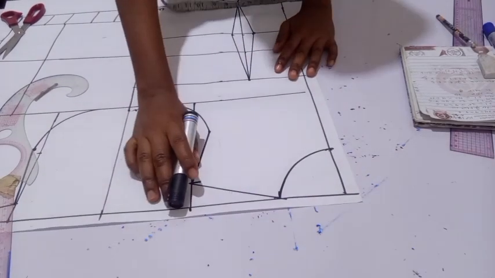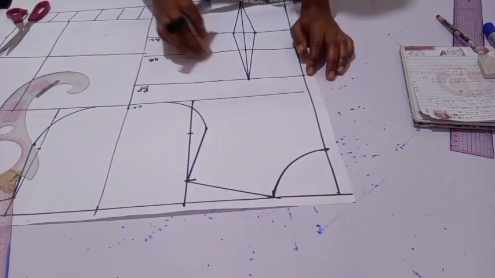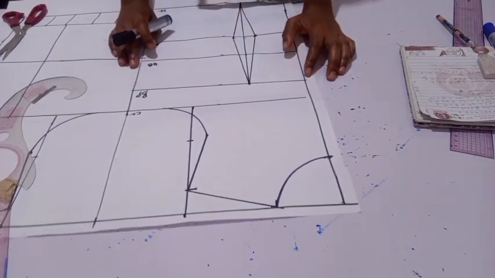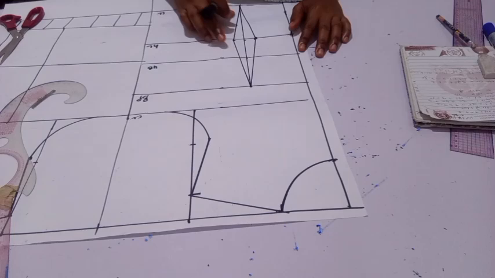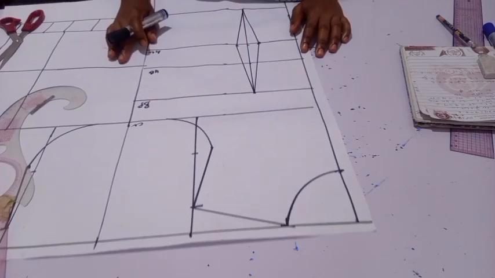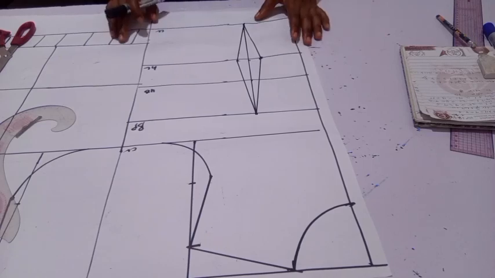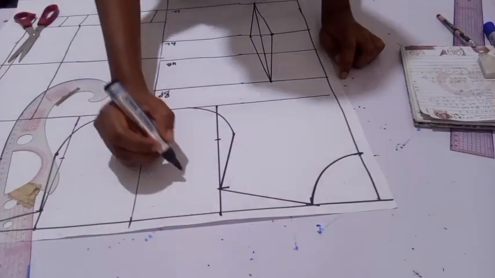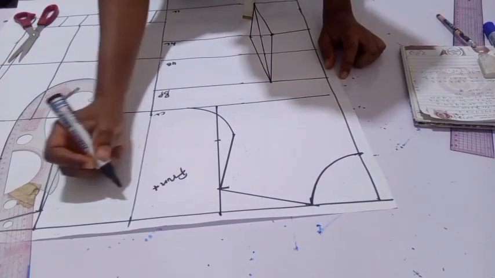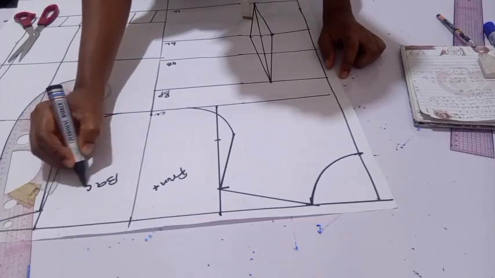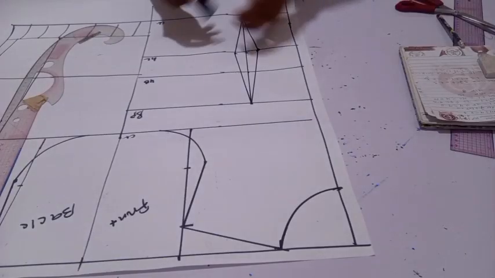So I went ahead to label my borderline, as you can see: my chest line, my bust point, my under bust, my half length, and my corset length. I hope you can see. Just go ahead to do yours. And I labeled my front pattern because we are starting with the front, and my back pattern.